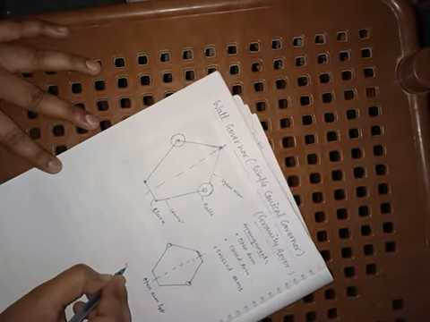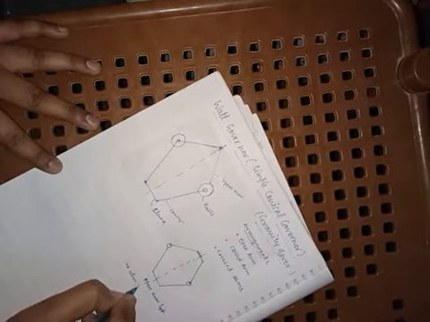Open arm type, that is, when the upper links or arms are connected by a horizontal link.